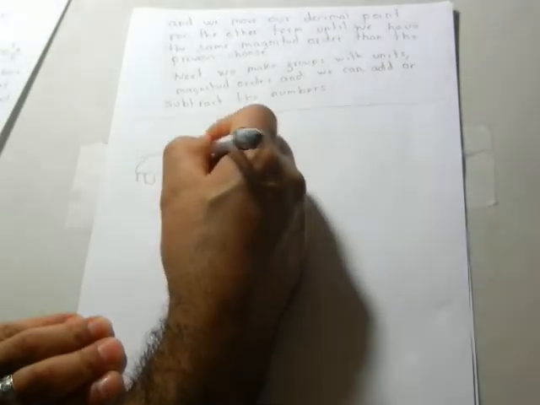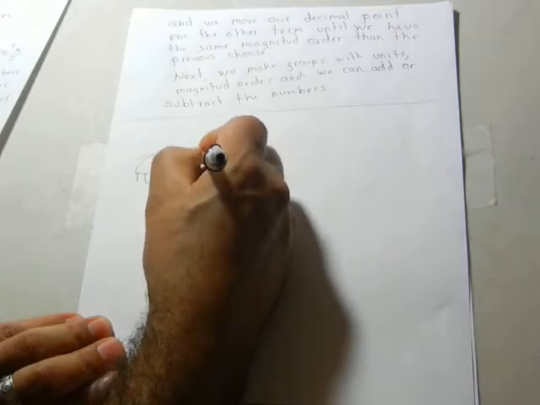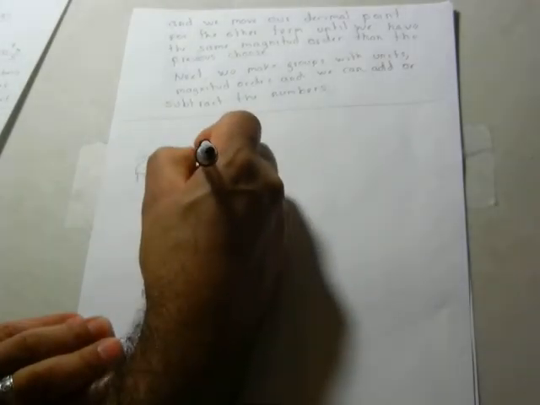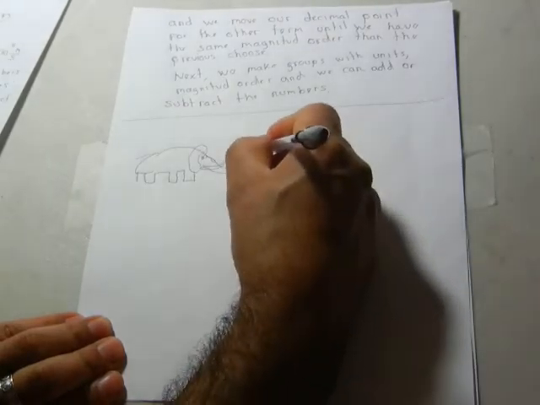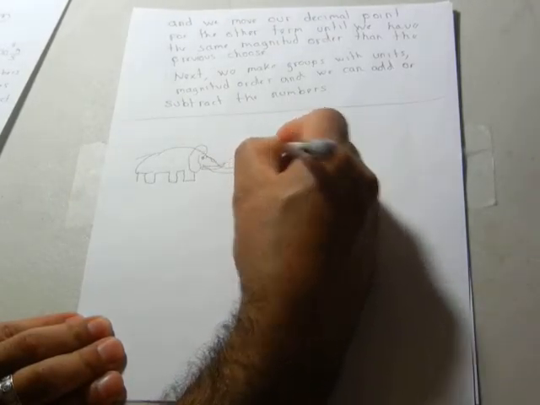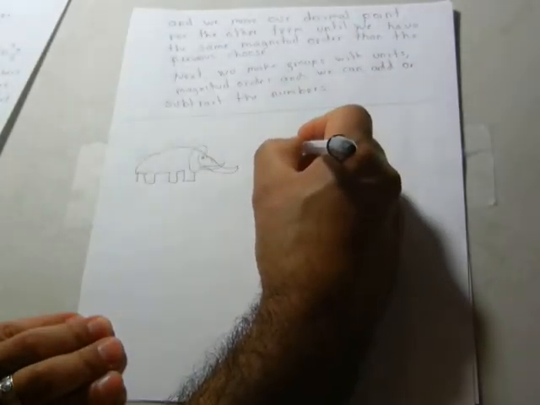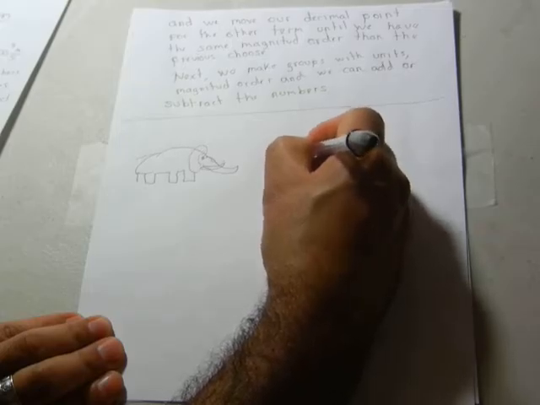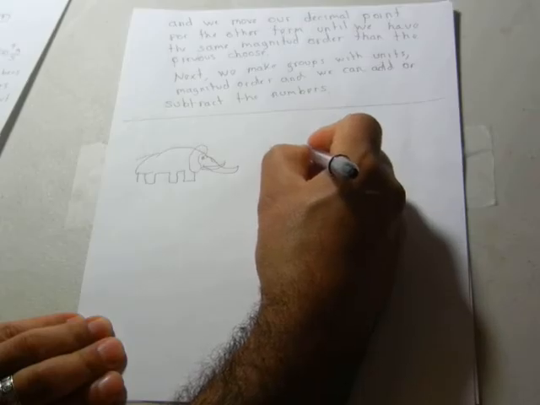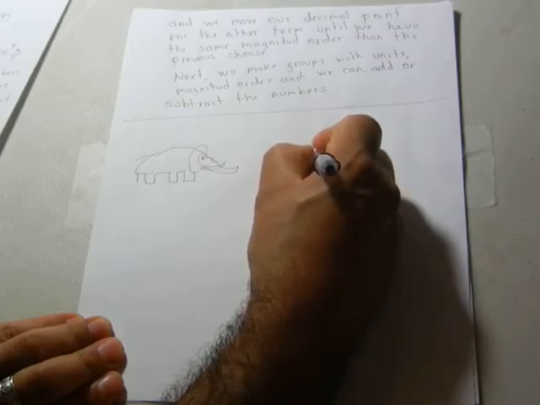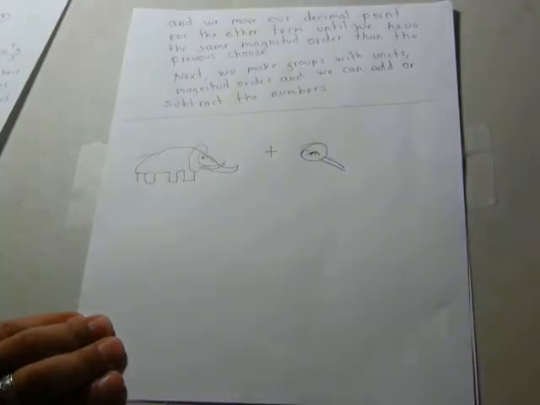With a lot of imagination, it's an elephant. And we want to add the mass of one elephant plus the mass of one little bug. So we are going to need a magnifying glass, and probably we are going to find something very, very small, like this.